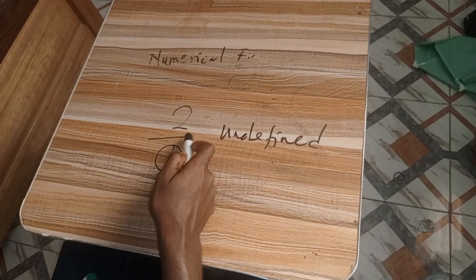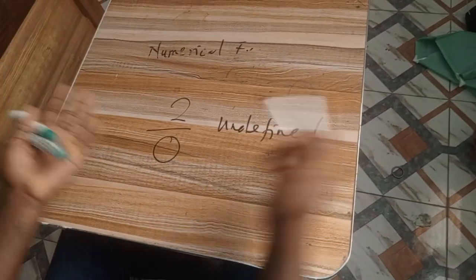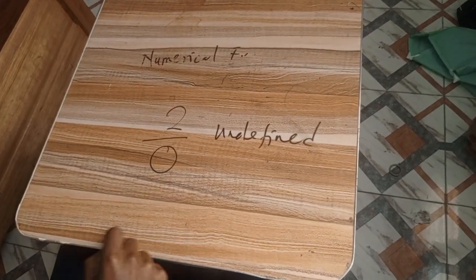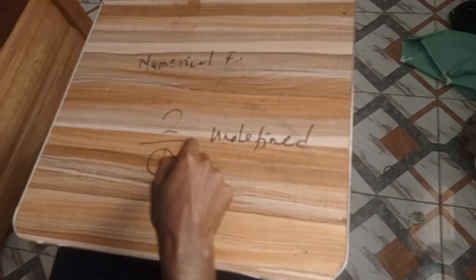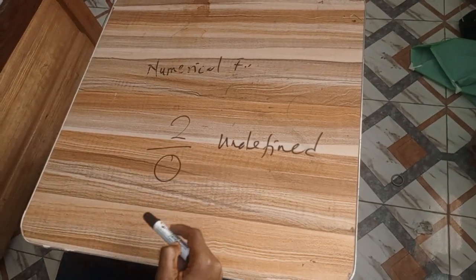Now, if you say, shouldn't we say this is 0 since nobody has received anything, that means you are treating nothing as if it is something. You are saying nobody has received. No, nothing is not a thing.